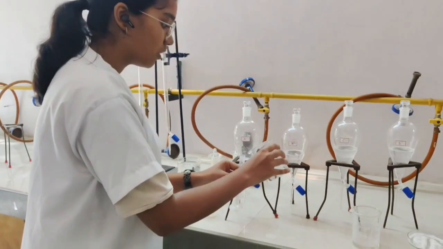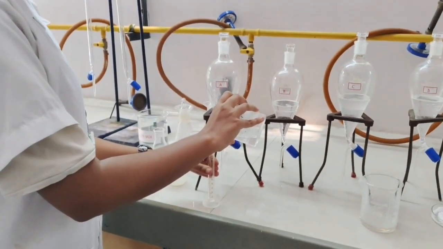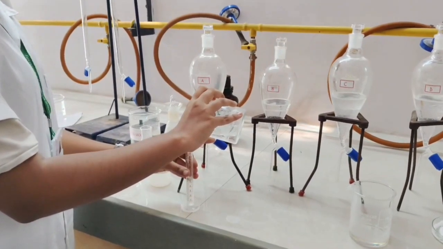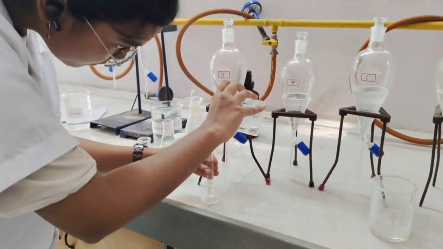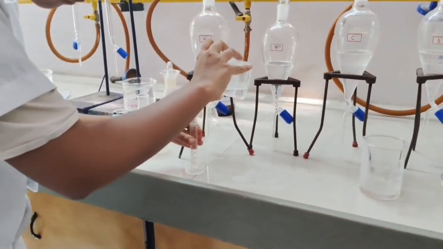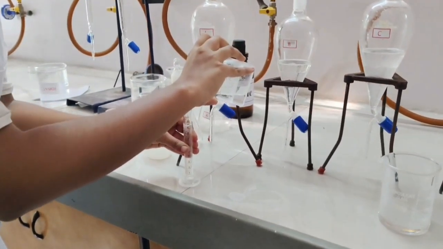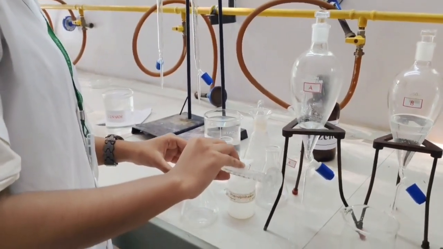Now we will take 10 ml of aqueous phase and transfer it into a conical flask.